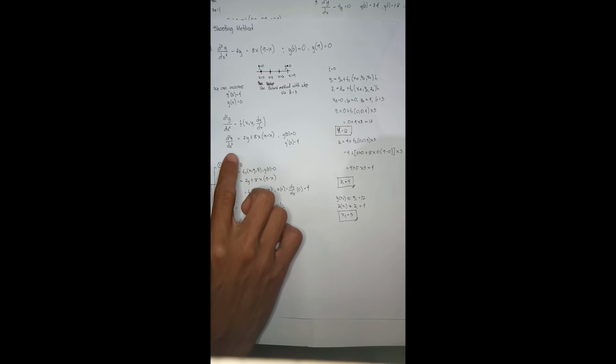We can assume that our y prime of 0 is equal to 4 and y of 0 is equal to 0. d2y over dx squared is equal to f of x, y, dy/dx. d2y over dx squared is equal to 2y plus 8x(9 minus x).